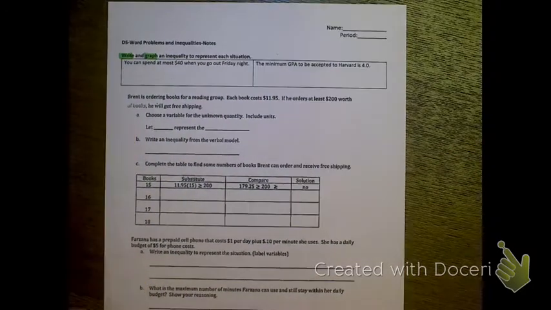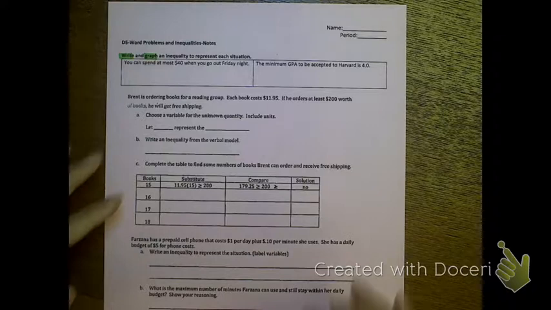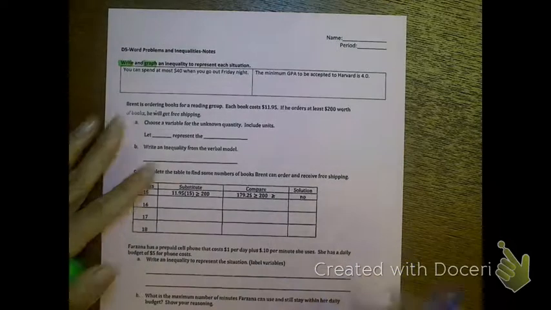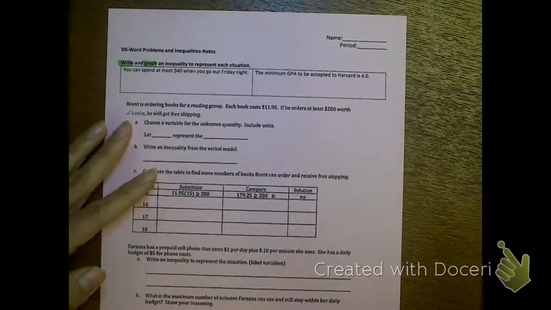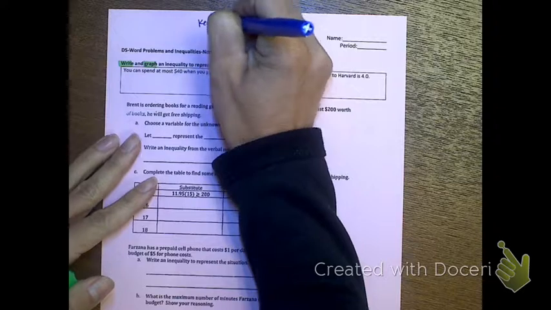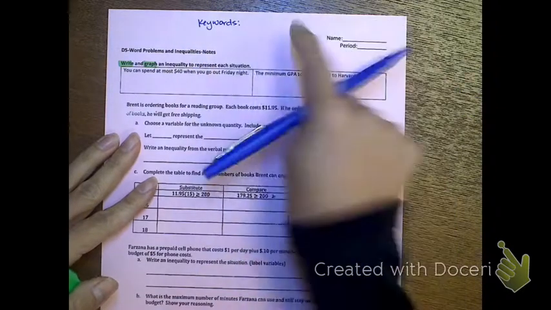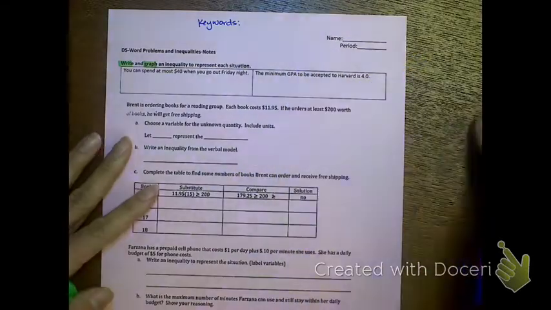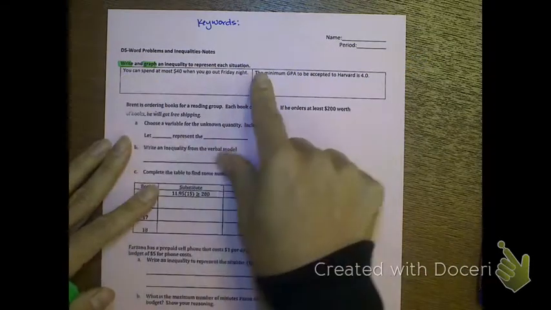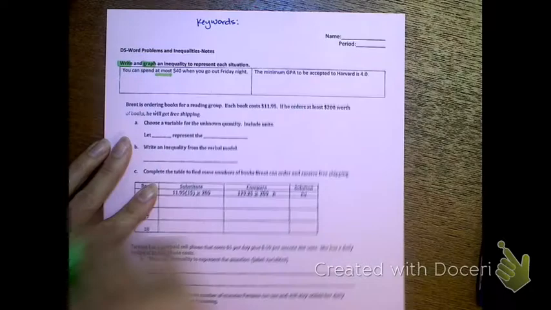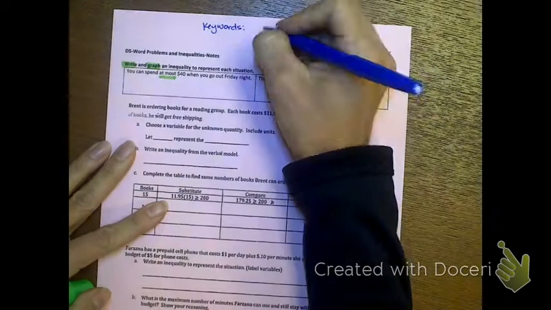So, as we go through the notes today, we're going to be writing down some key words that are going to help us to figure out which inequality symbols we should use, okay? So up on the top of your paper, we're going to do a little section where we're going to write down some keywords up here, okay? Now, one of those keywords is in this first problem here. It says you can spend at most $40 when you go out Friday night, okay?